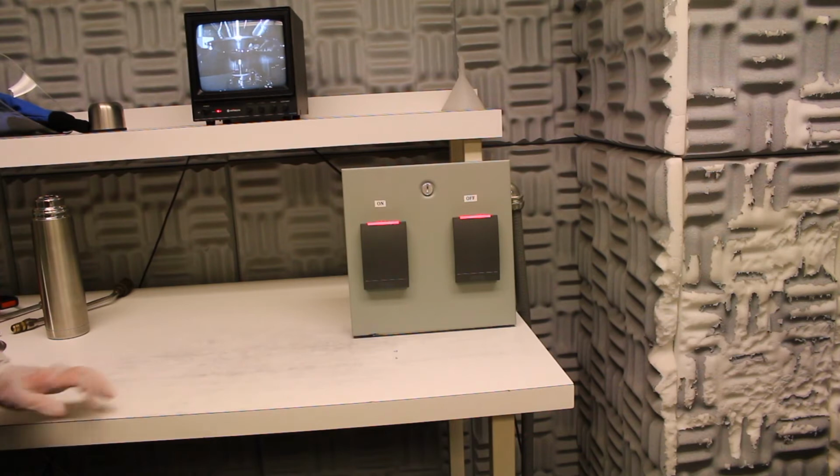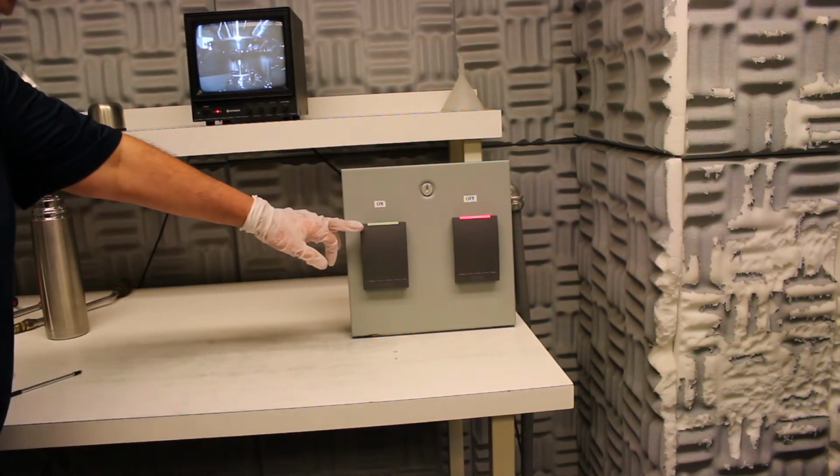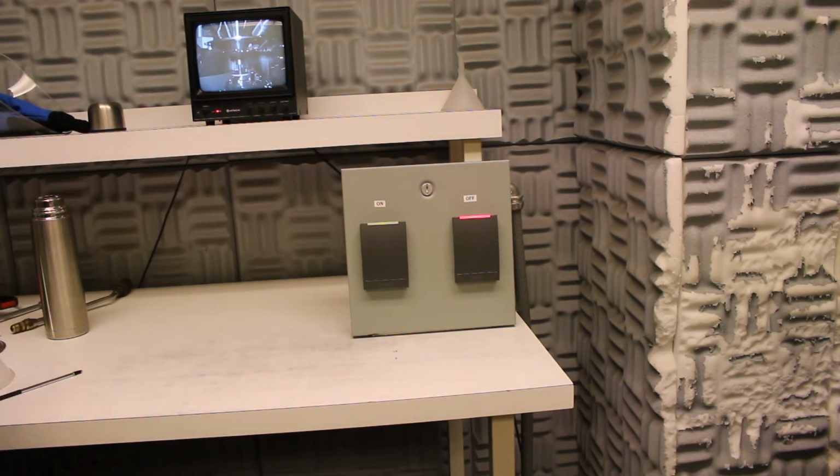Once you have your sample loaded, go ahead and swipe the Isaacs on. It'll go from red to green. This will allow you to turn on the high voltage because it is interlocked. When you're done, of course, you will then turn it off.